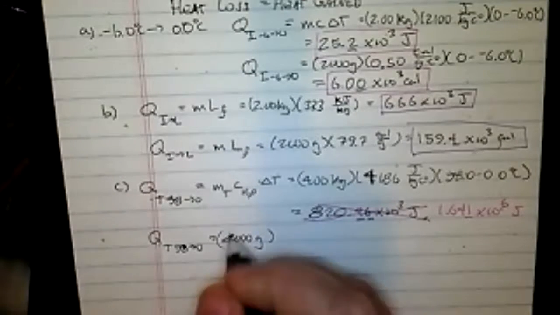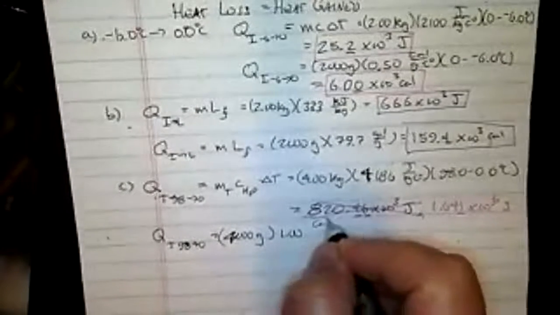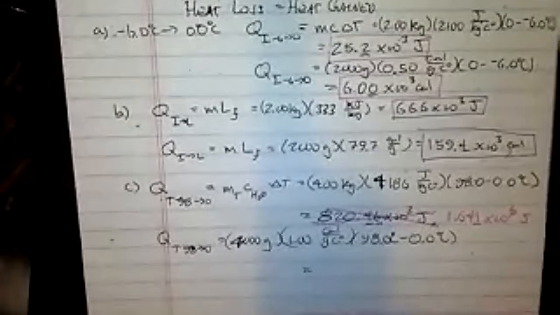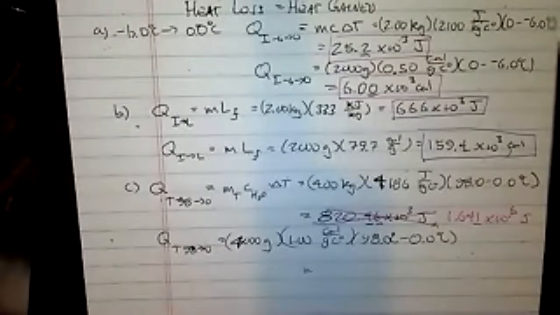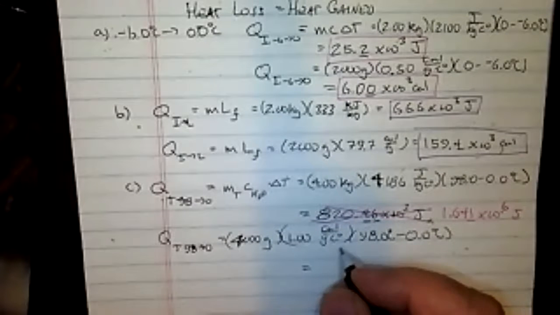I'm going to multiply the 4,000 grams times 1.00 calorie per gram Celsius degree times 98.0 degrees Celsius minus 0.0 degrees Celsius. Again, when you subtract those, it becomes Celsius degrees. So when I do this as 4,000 times 1 times 98, in this case, I get 392 times 10 to the third calories.